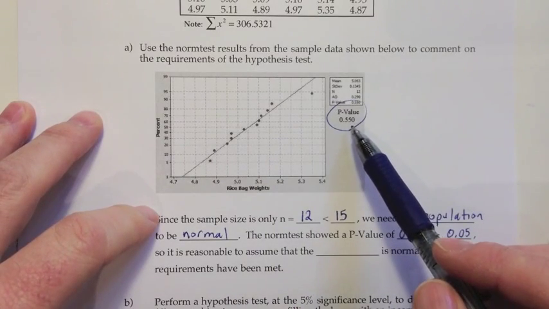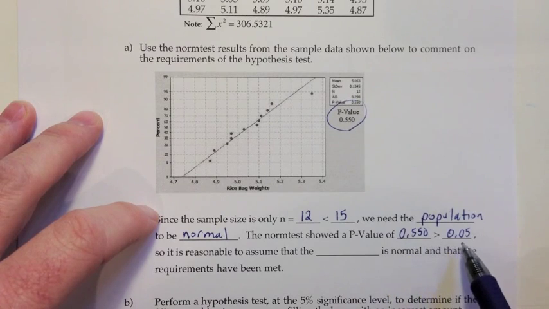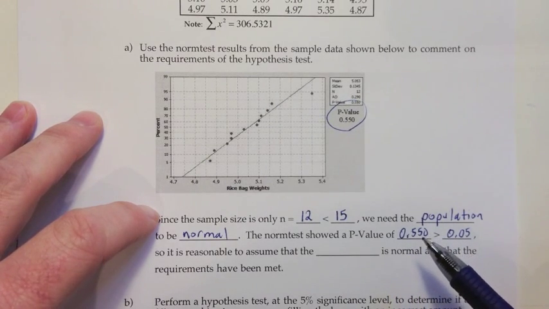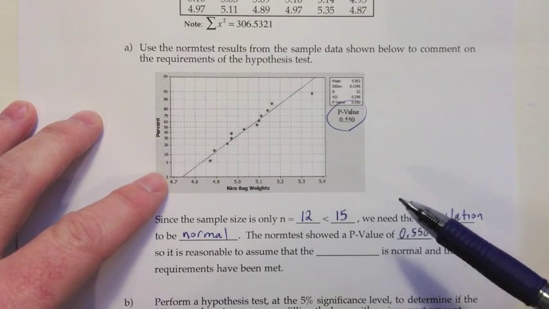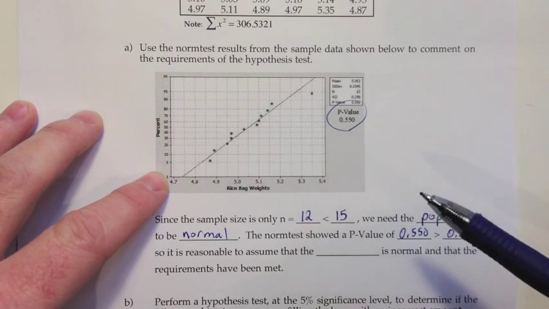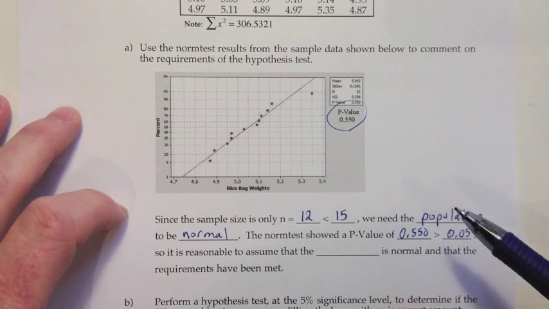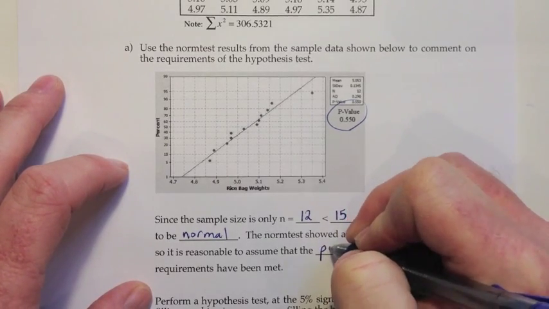And our p-value here is saying yes, there's a good chance of that. So when our p-value is bigger than 0.05, it doesn't prove that our data set's normal, but it looks enough like a normal data set so that we can say the differences between this and what normal data would ideally look like could just be random differences. So again, it's a reasonable assumption that the population is normal.